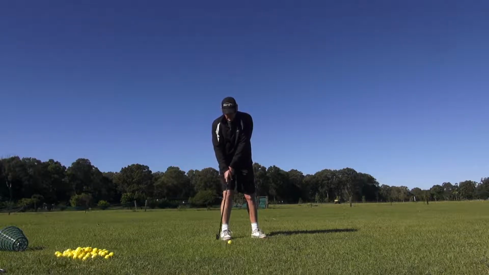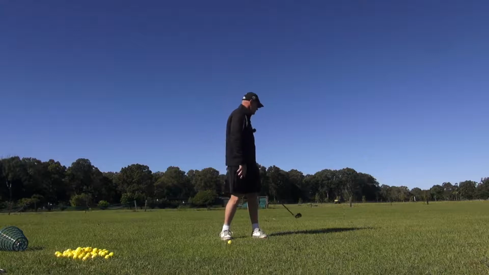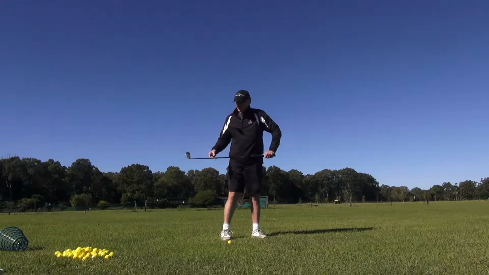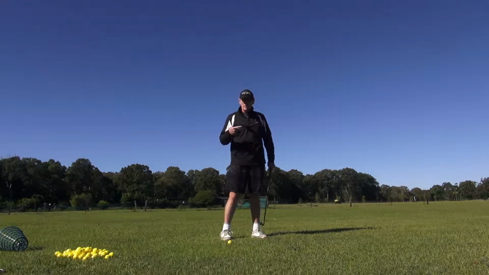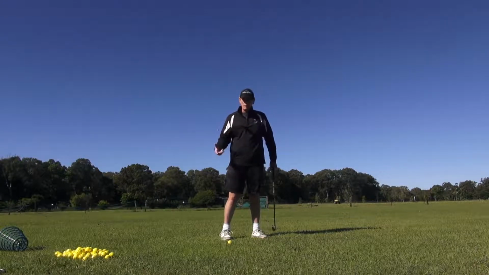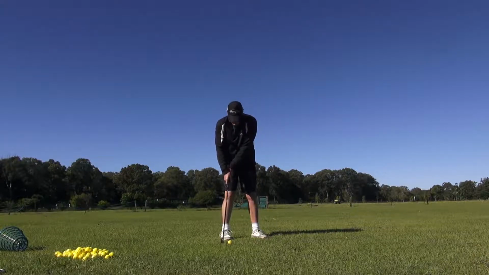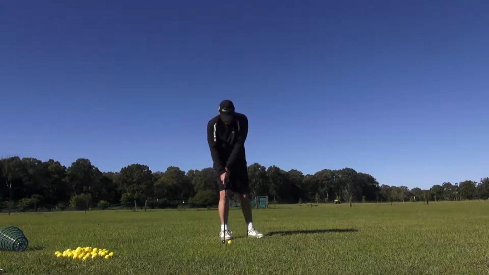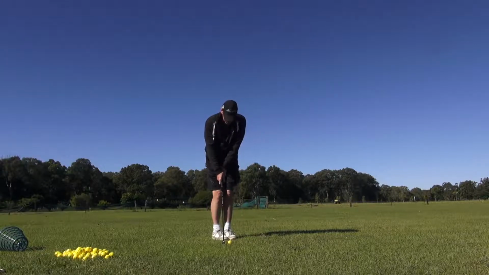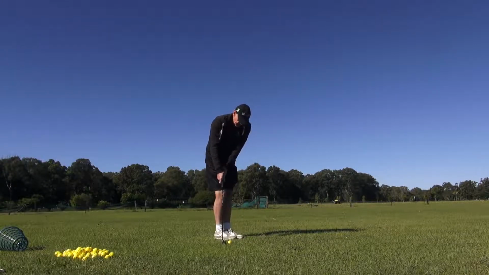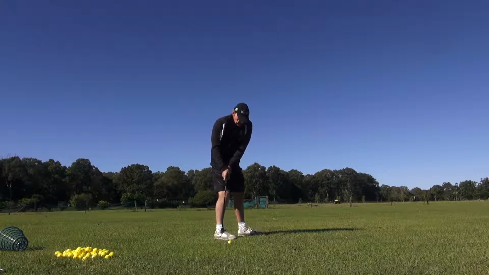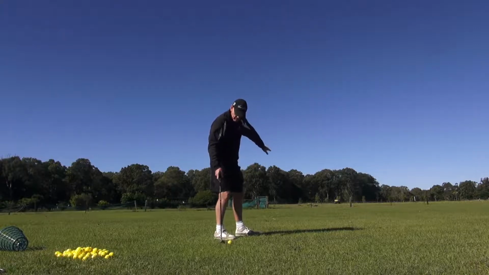The address position that I will end up with is what I call a compromise address position, because you have to compromise the turning of the hips out this way here, whatever the angle is.